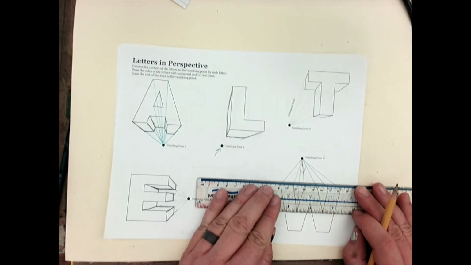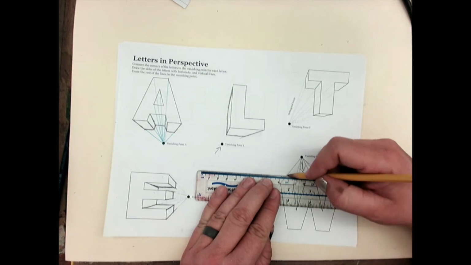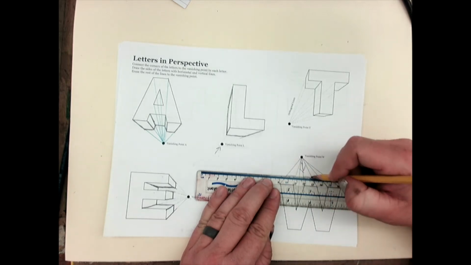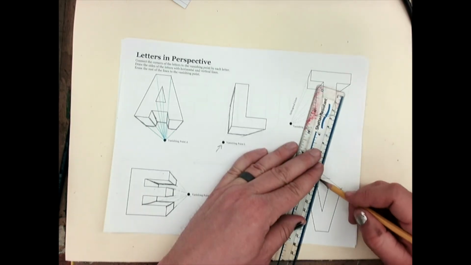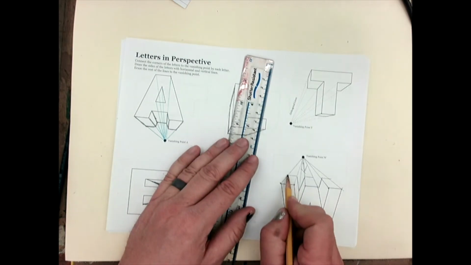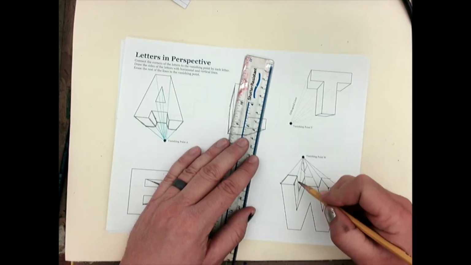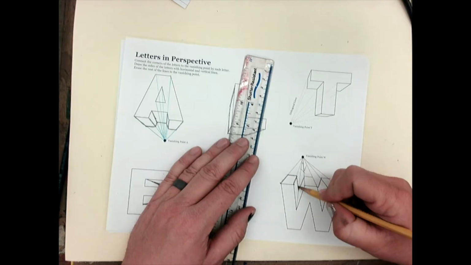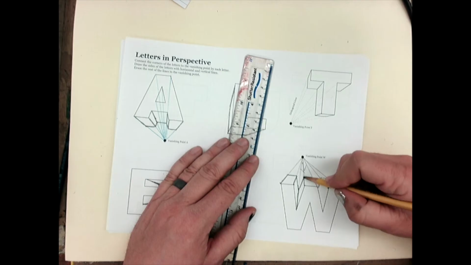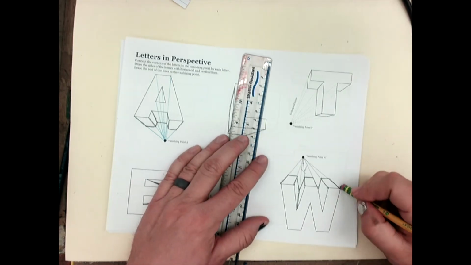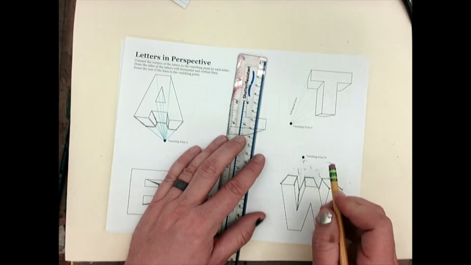From here, I'm going to draw a parallel line going across in three segments because the top of each section of the W is even. So the back will also be even. Then I can draw diagonal lines going down. I want them to be parallel with the front. I'll darken in all my lines. And then I'll erase my extra orthogonals. Same process. Just a little bit harder because there's some more diagonals in here, but not too different.